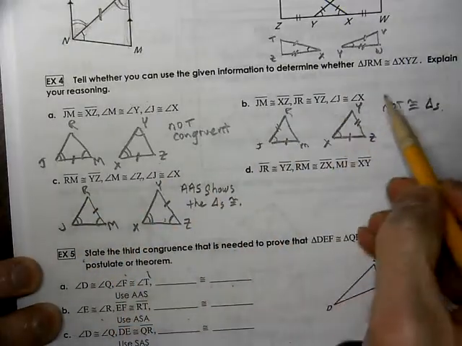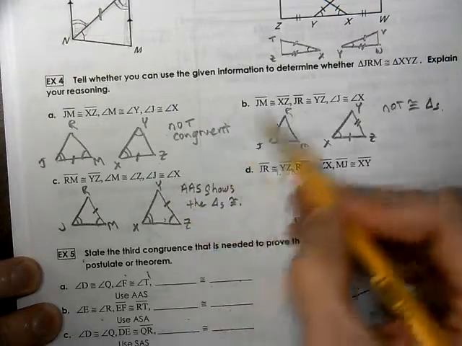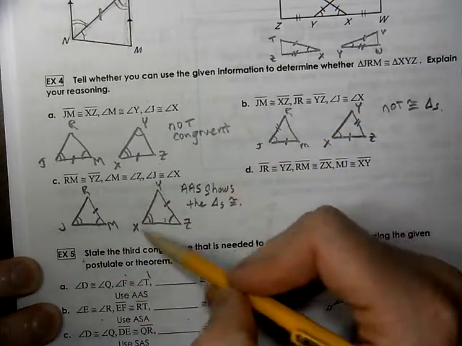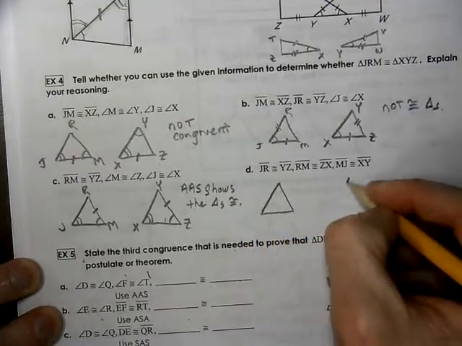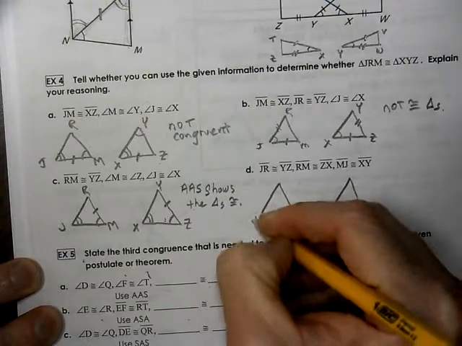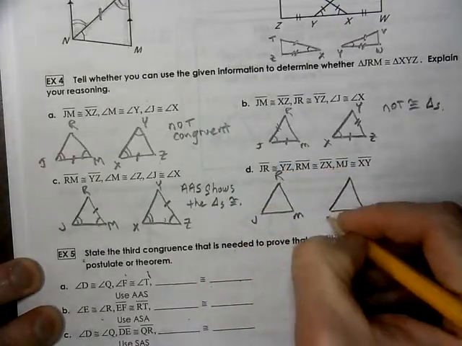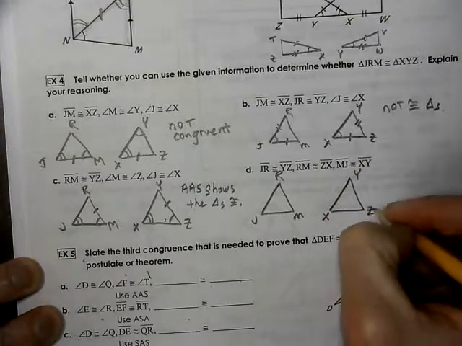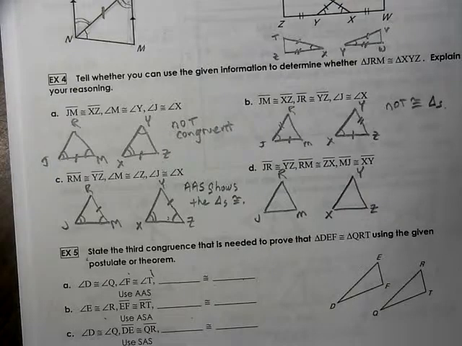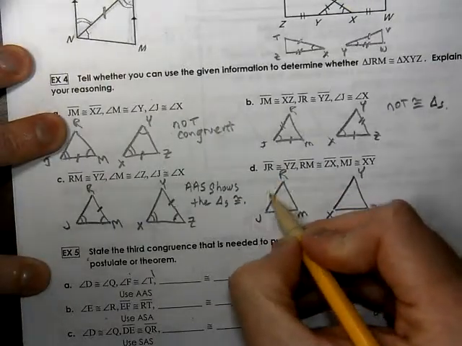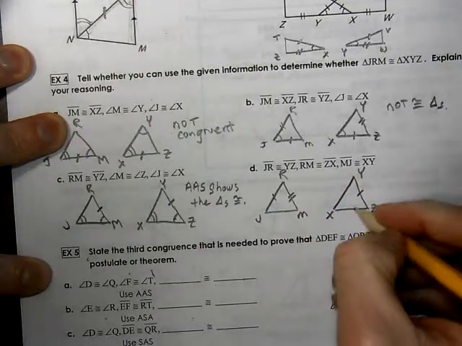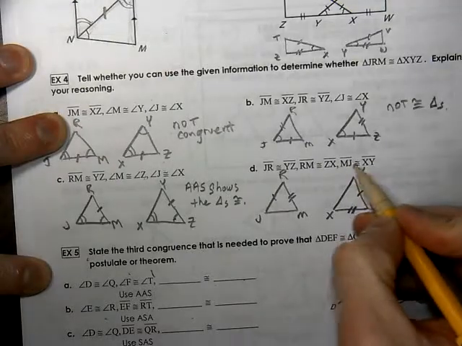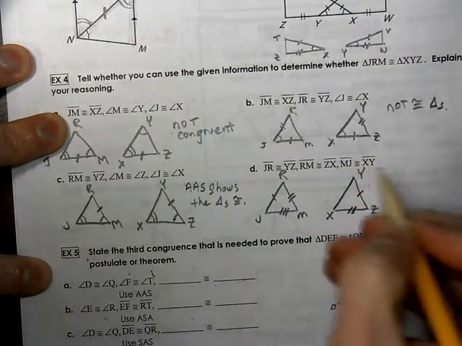JR to XY, RM to YZ, and JM to XZ. So we're going to label our parts, JR with YZ, RM with ZX, MJ with XY.